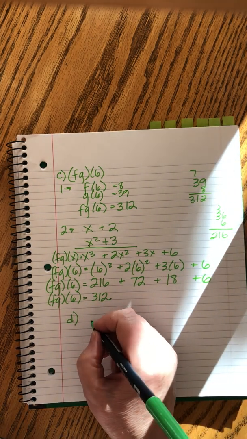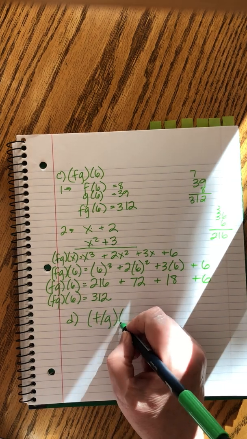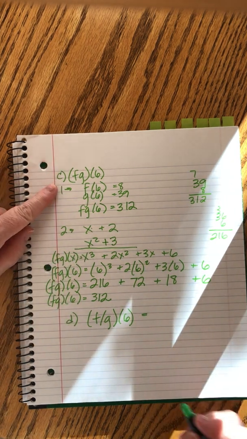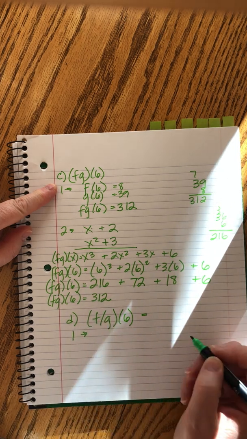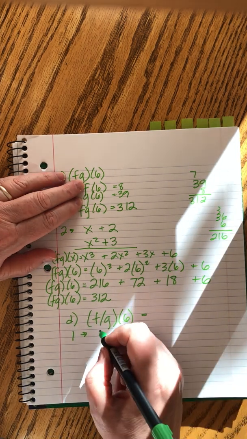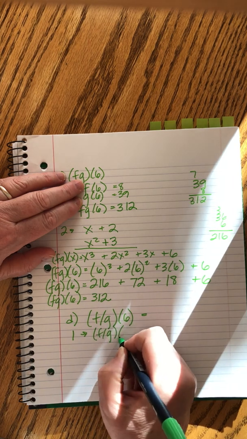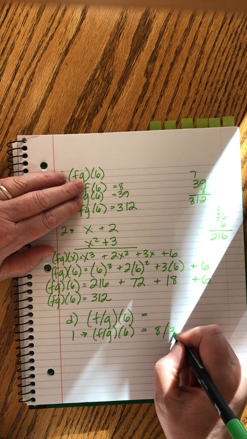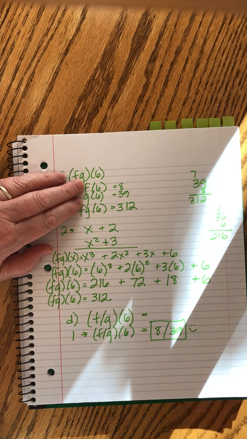D handles division. And in this case, for the first approach, we already know the f of 6 and the g of 6, so the f over g of 6 equals 8 over 39. That's the correct answer.